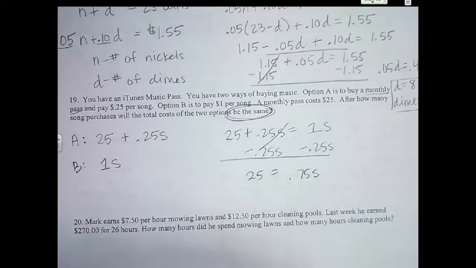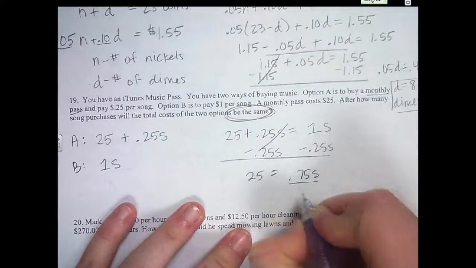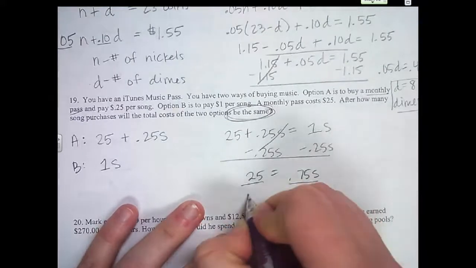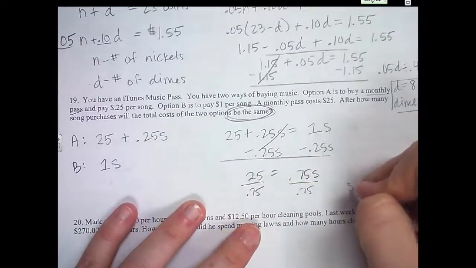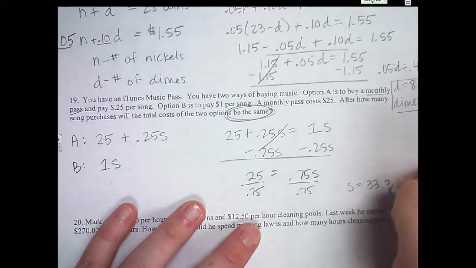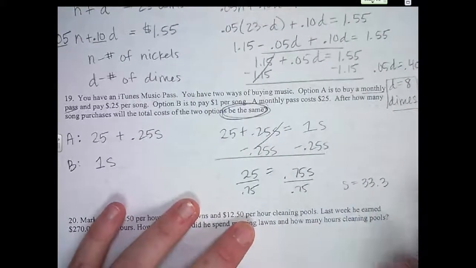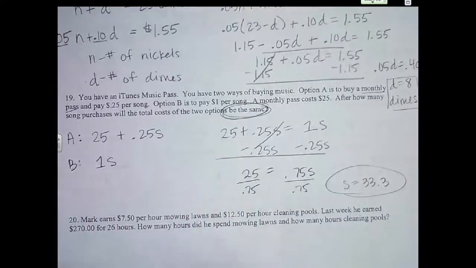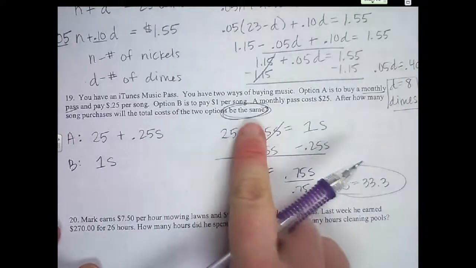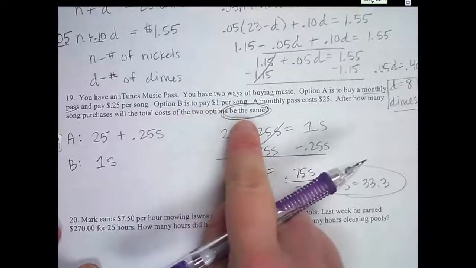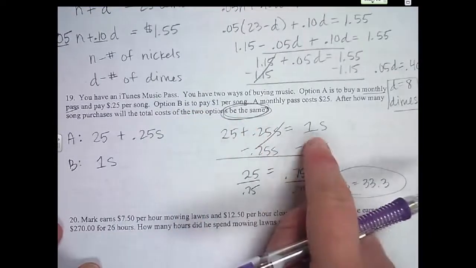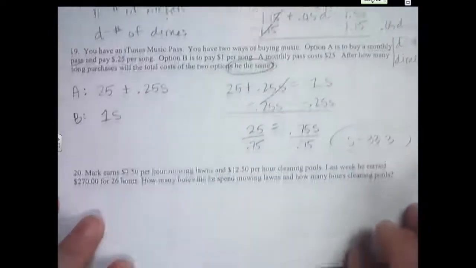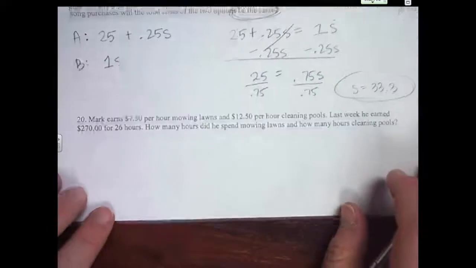After how many song purchases? I don't think that works. I got S equals 33.3. So it's not exact. I might try to fix that and see if I can get it right. Okay, but when it talks about option A, option B, and when will they be the same, you set them equal to each other. Okay, I might try to fix that one, see if I can get it to be the same number.